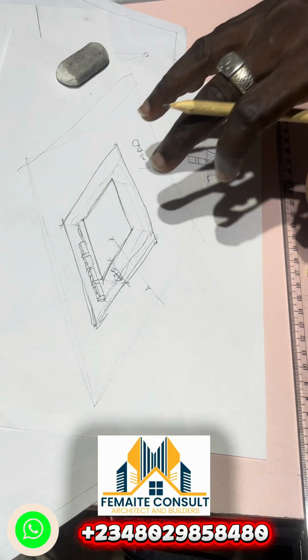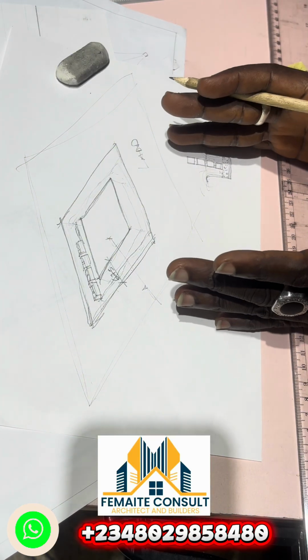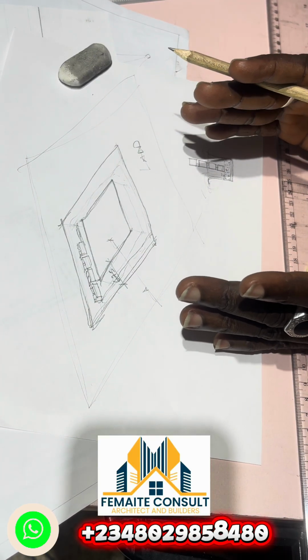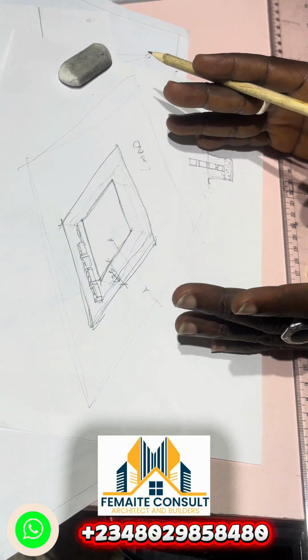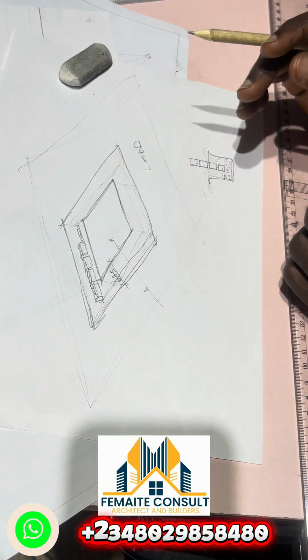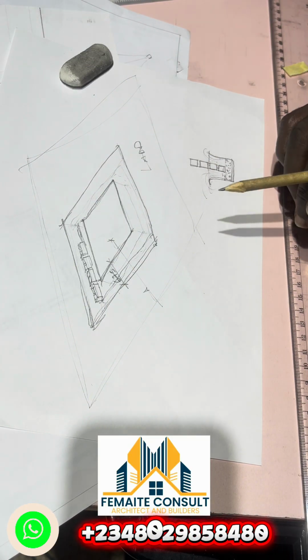So that's the foundation. So we are going into drawing of section now. I just have to explain this for you guys to understand the isometric view of how sections look like in 3D. So I will start the drawing of sections now. See you in the video.